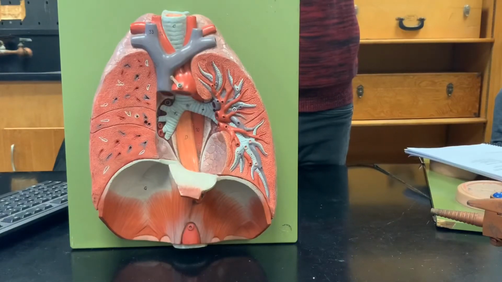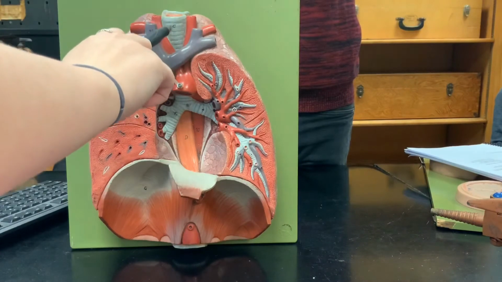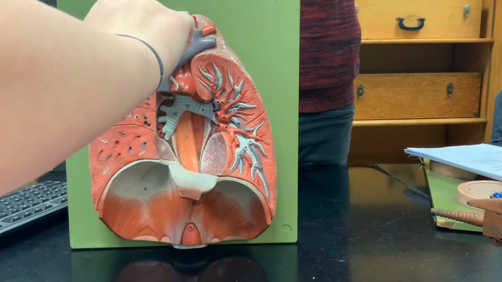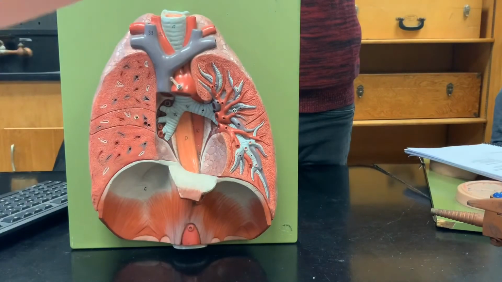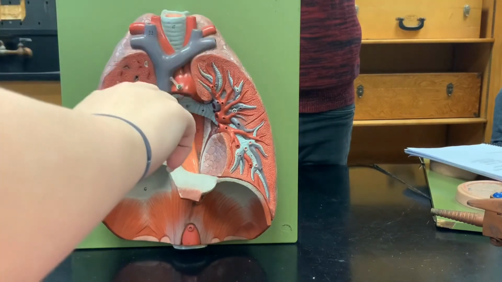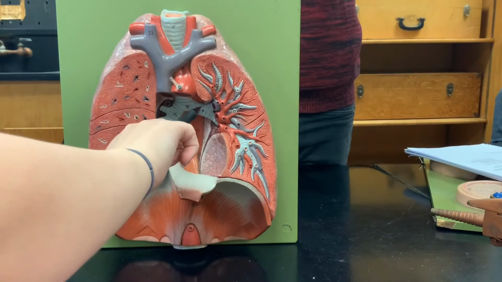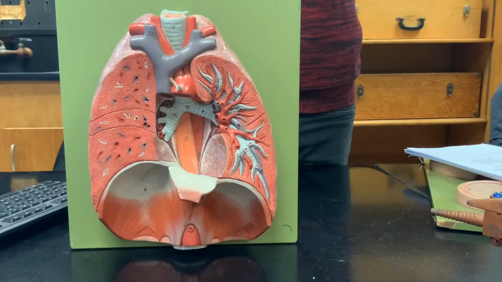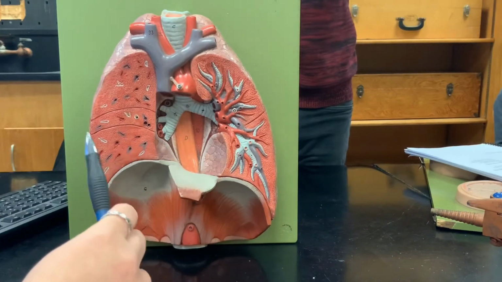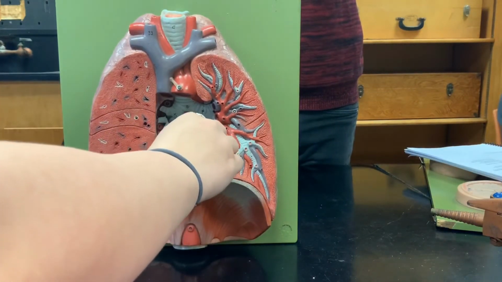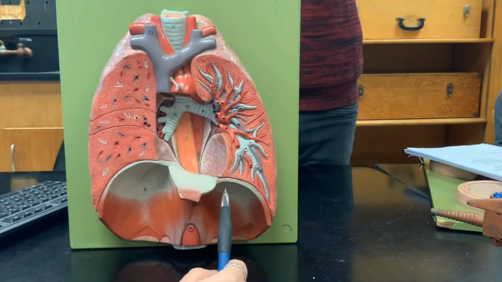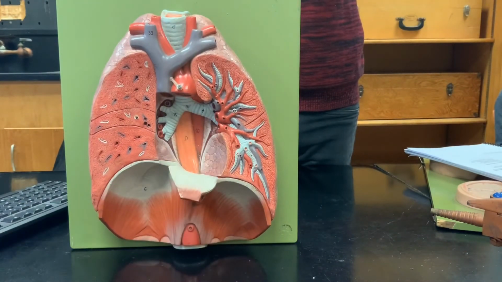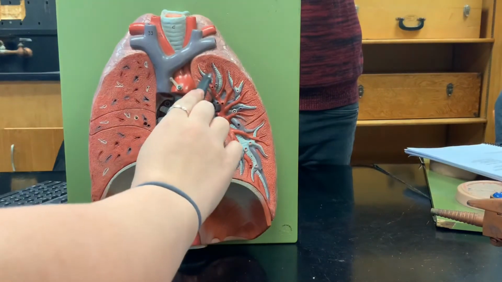For the trachea and branches, we can see the trachea right here, and the striations on the trachea are the tracheal cartilages. There are 15 to 20. We have the primary bronchi, which can be shown right here. This is the left primary and this is the right primary. We can also see the secondary bronchi. The right lung has 3, which can be shown 1, 2, 3, and the left has 2, 1, 2. The tertiary or segmental bronchi can be seen in here.